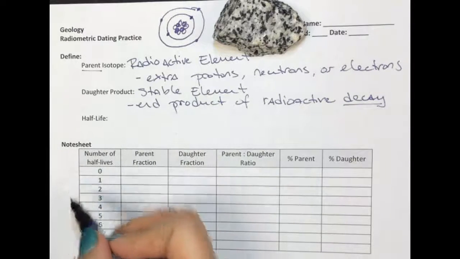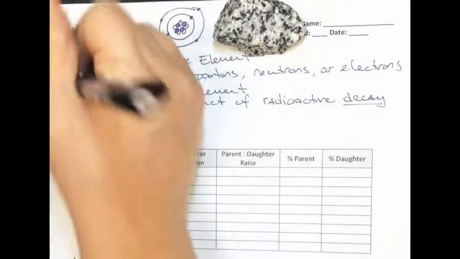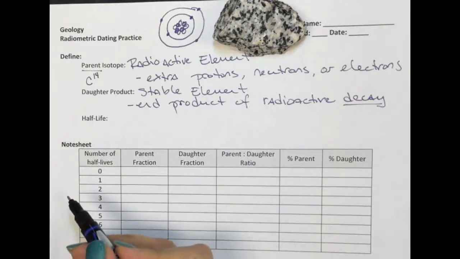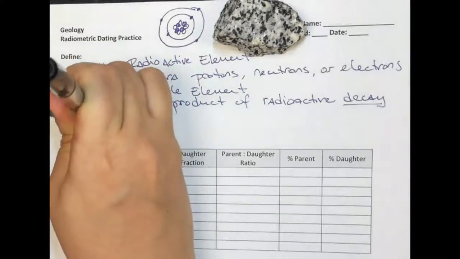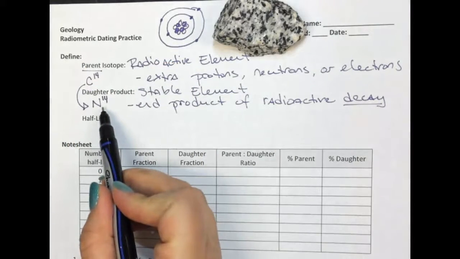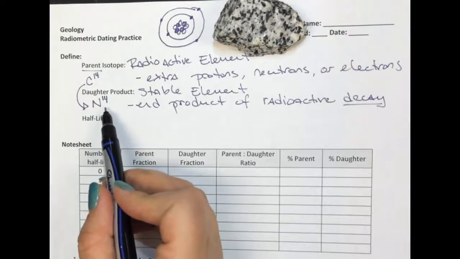An example you may hear of in anthropology class is carbon-14. Carbon-14 is used to figure out the age of artifacts from ancient civilizations like the Mayans, the Aztecs, the Incans, and we can figure out how much carbon-14 we have left and it will stabilize into nitrogen-14. So we can figure out how much nitrogen-14 we have now to figure out how old the artifact is. In fact, that's going to be a problem on the back of the page, and I'll show you a little video that explains it.